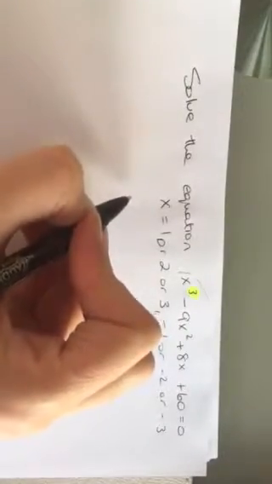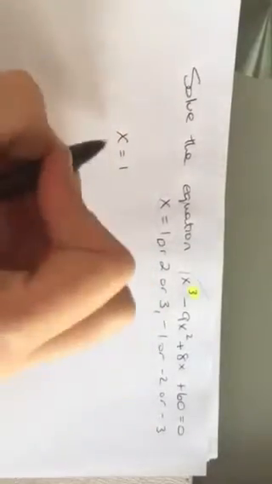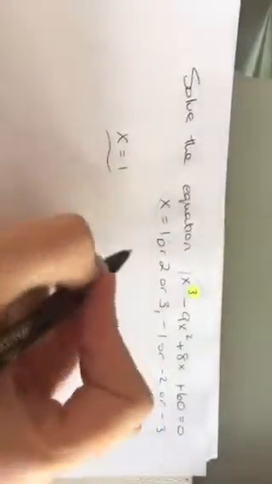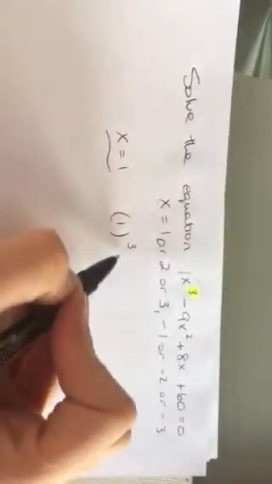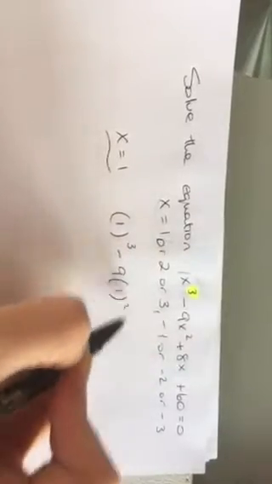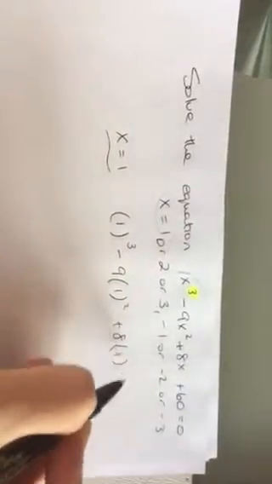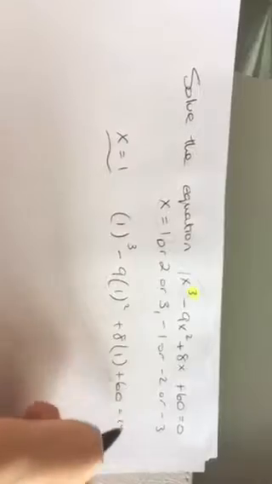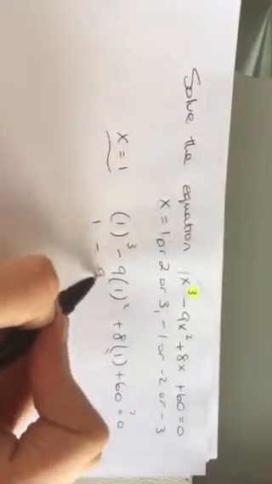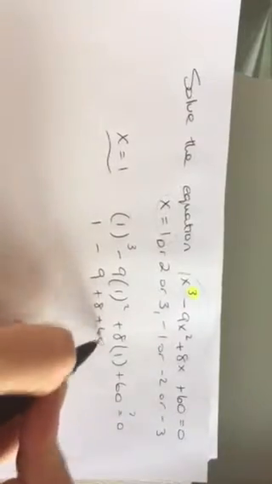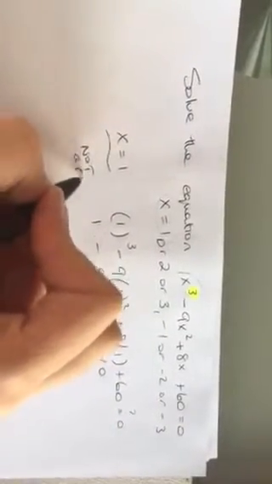But I'm just going to see, could x possibly be 1? Is that one of the solutions to this particular equation? I'm going to just throw it in. So x cubed minus 9x squared plus 8x plus 60. Does that give me 0? So 1 cubed is 1, minus 9 times 1 squared is 9, plus 8, plus 60. Does that give me 0? No, it doesn't. So not a root.